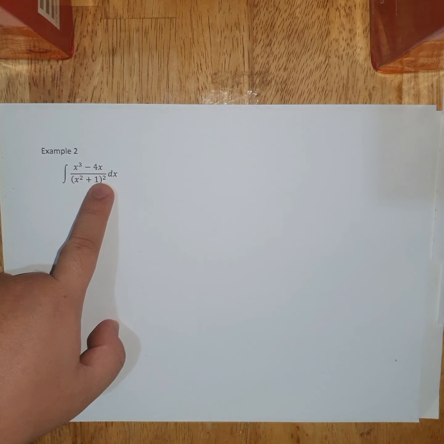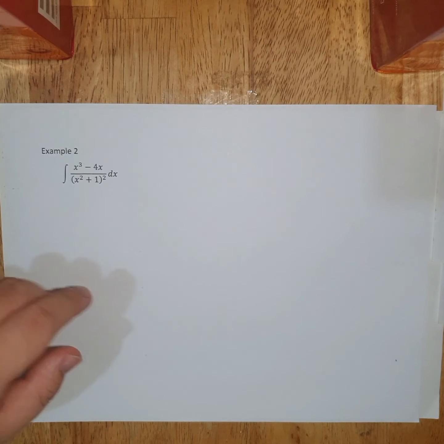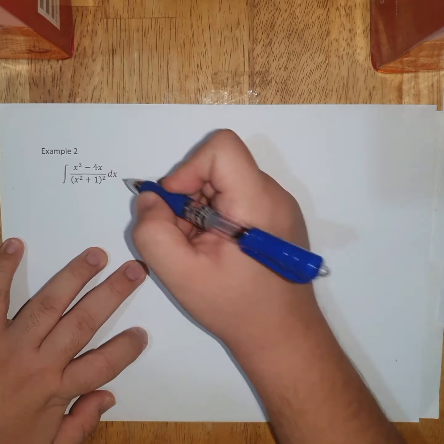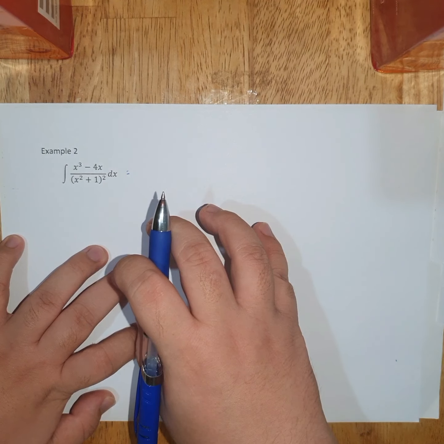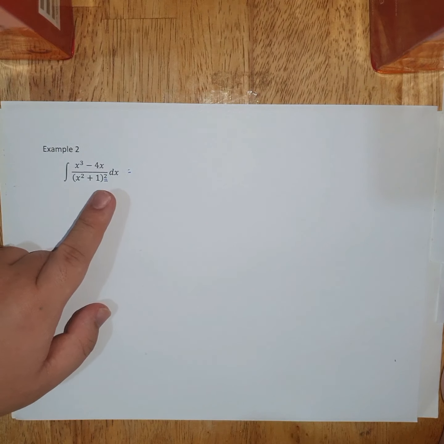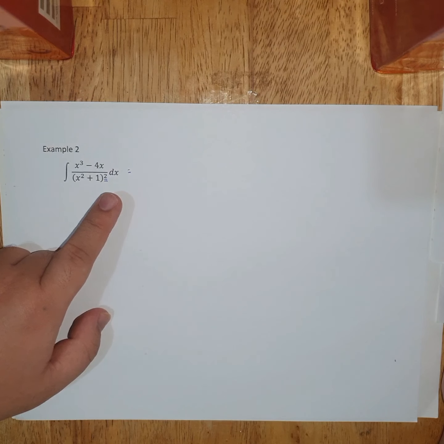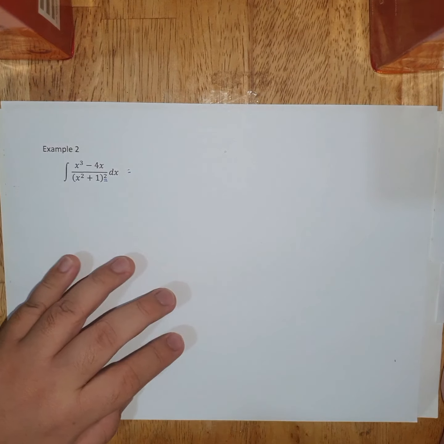Then, it is squared. So that means it repeats twice. Okay? So what we will do is represent the first degree in one term. Since our degree is 2, we should use two terms. Okay? One for the first degree and another for the second degree.